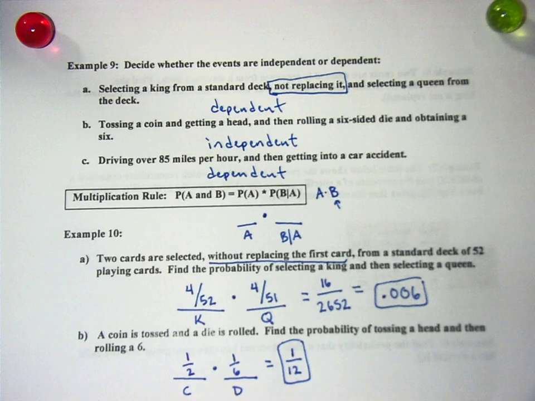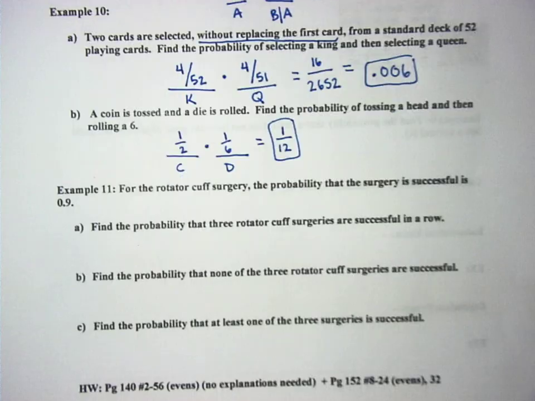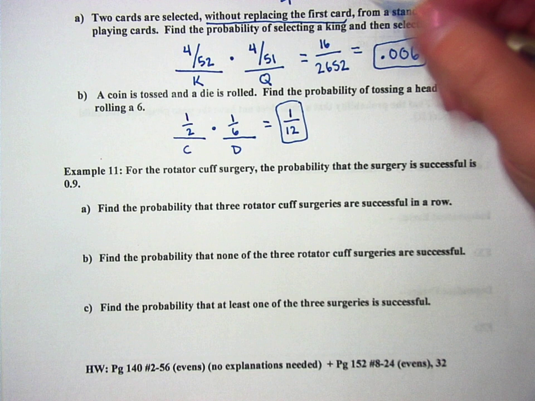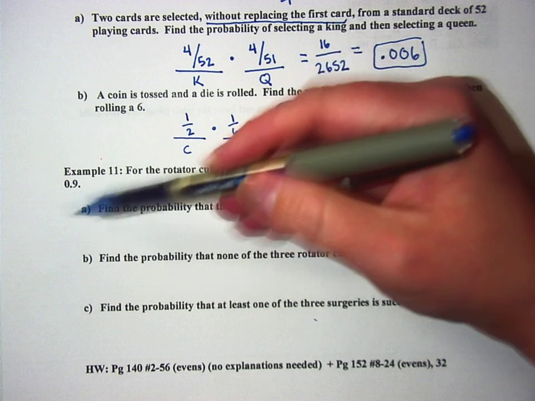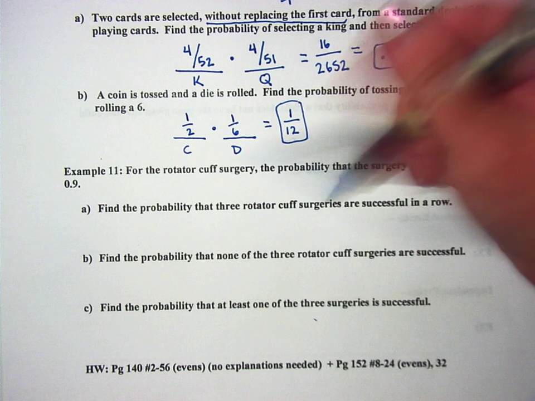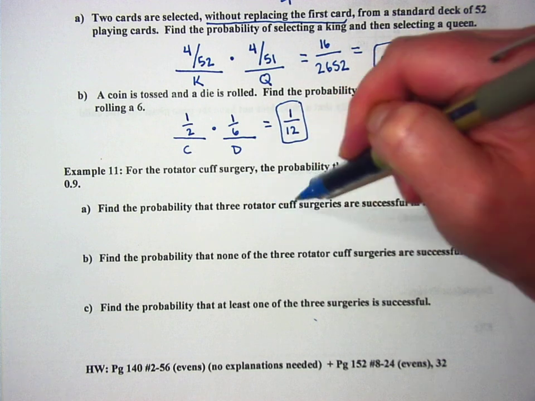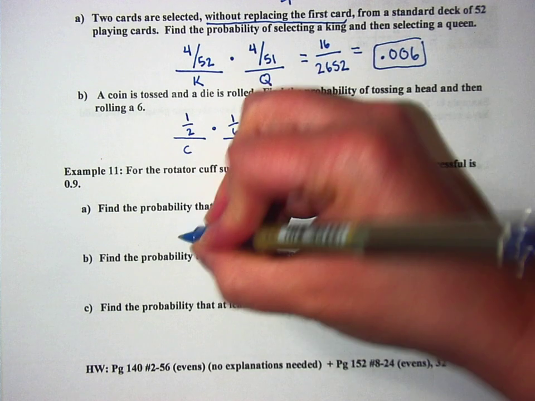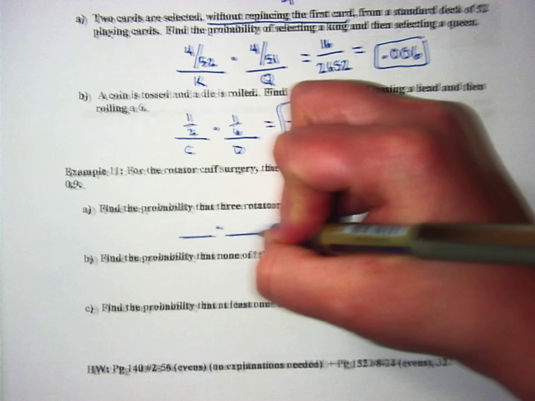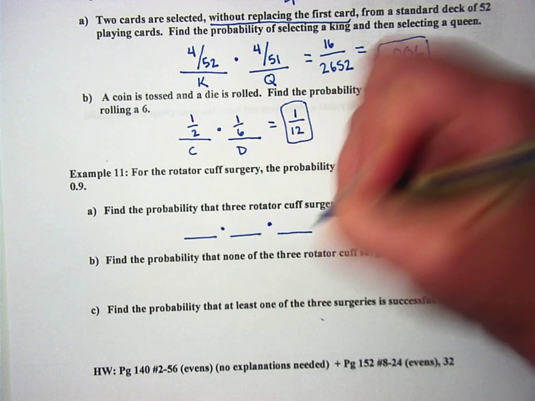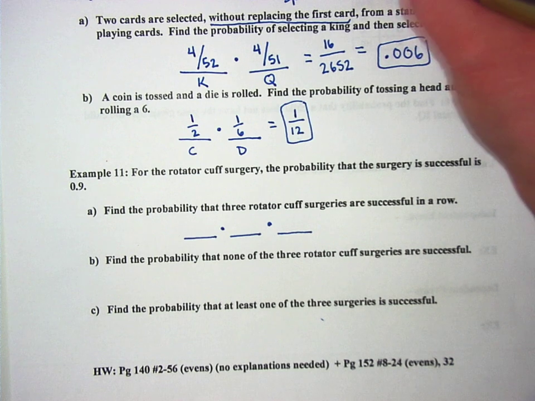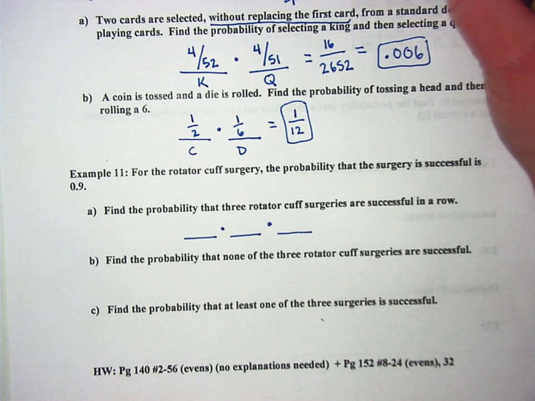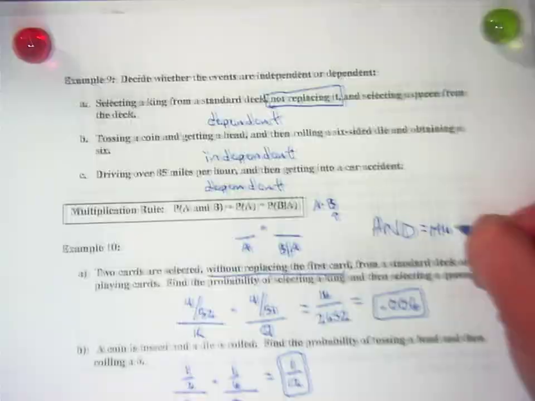Okay, last one, we've got some complicated stuff here. For a rotator cuff surgery, the probability that the surgery is successful is 0.9. That means a 90% chance. Find the probability that 3 rotator cuff surgeries are successful in a row. So this one, and that one, and that one, and means multiply. And means multiply. I wrote it up here by the multiplication rule.